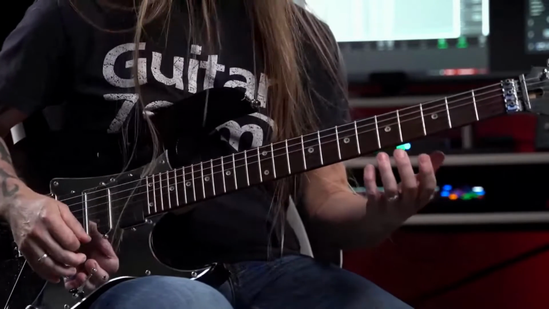See, it's the same thing no matter where I go, okay? So this is a really great way of being able to find your way around the fretboard. Now, we're not done. I got something super cool to show you if you've never done this before, okay?